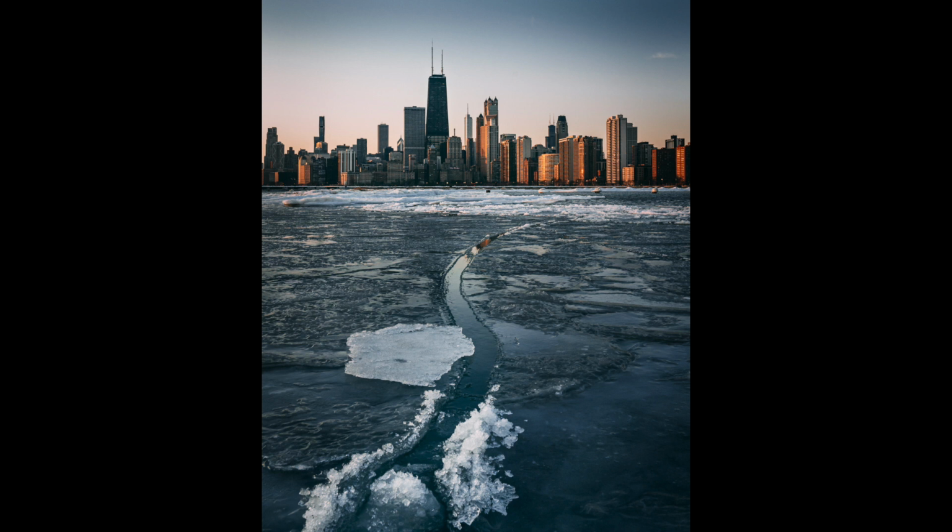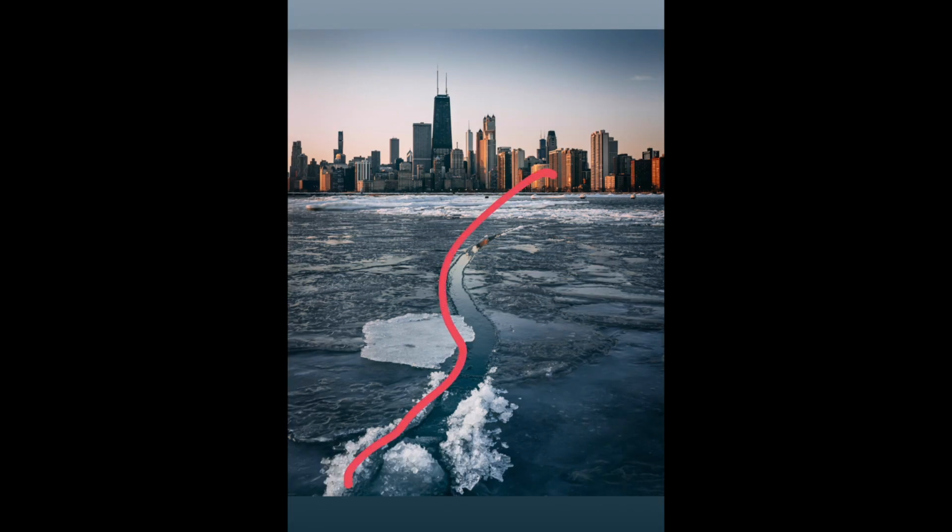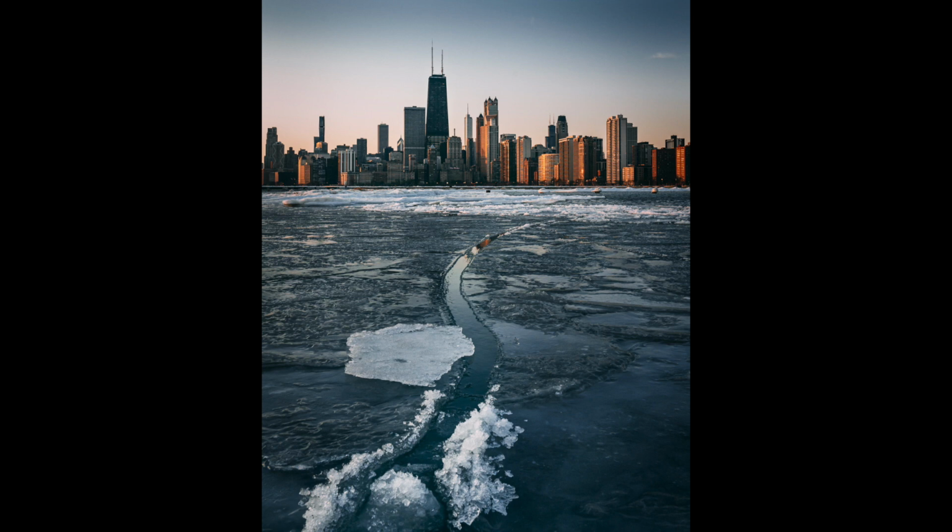I knew I had to use this to my advantage, so I put my camera as close to the water as possible and snapped a few shots. This was the result. The crack in the ice guides your eye towards the Chicago skyline. It transforms what would have been a generic skyline photo into a unique shot of Chicago during the winter.